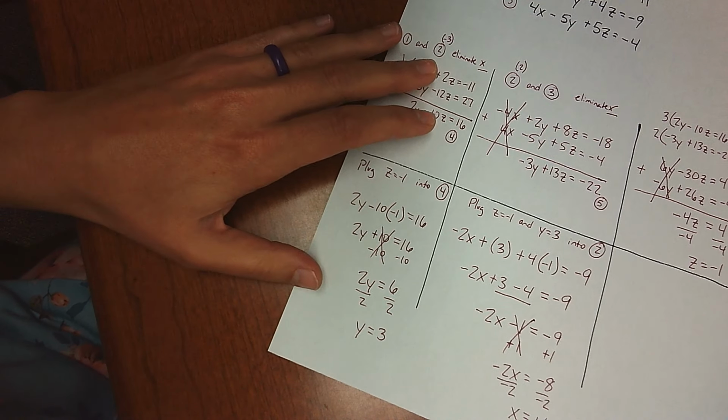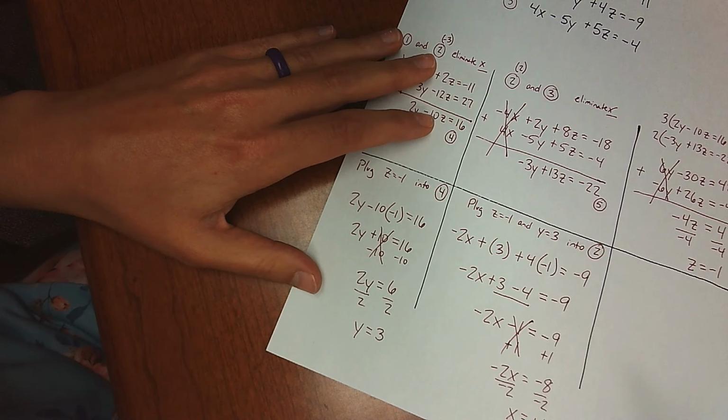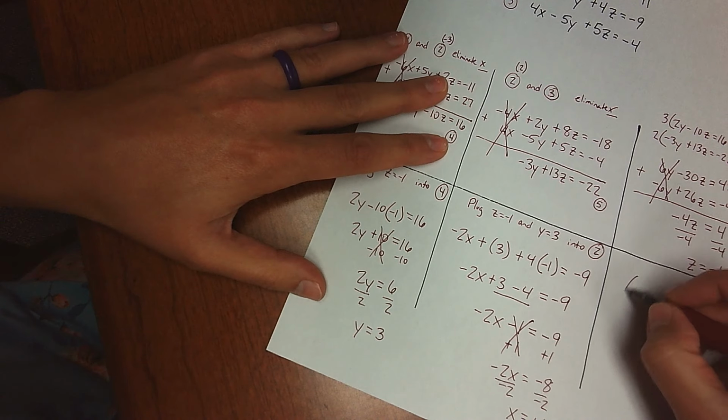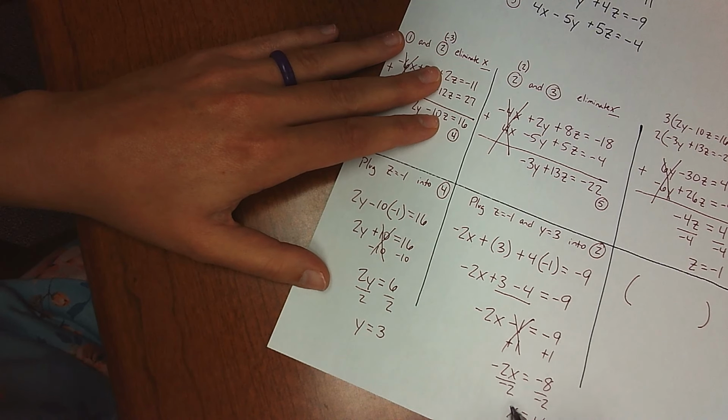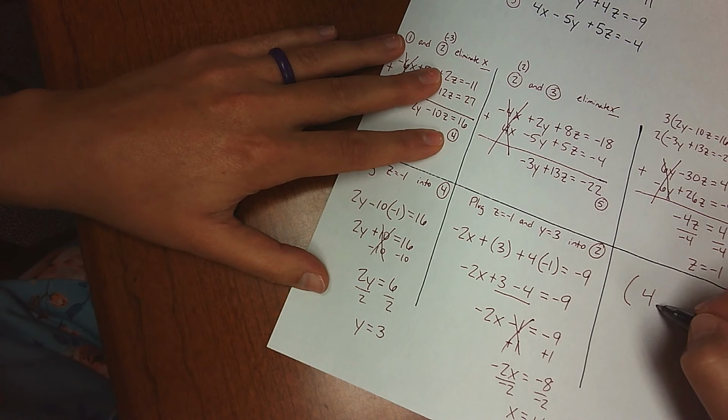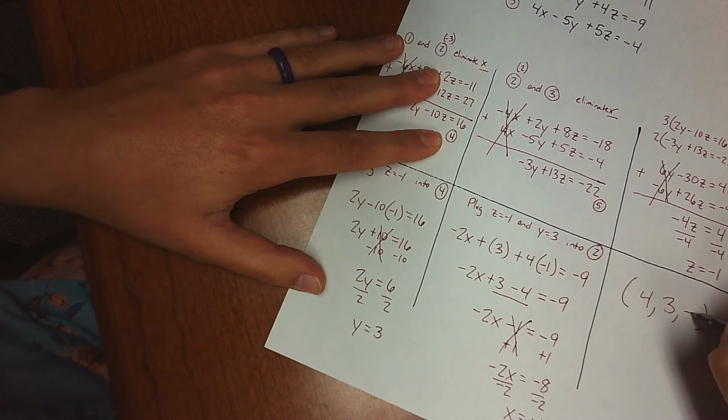All right, so the final thing that you need to do is write these as an ordered triple. All right, so put them in alphabetical order. So variables, we have x, y, and z. So alphabetical order, x, y, z. So I'll put 4 first, comma, 3, comma, -1.